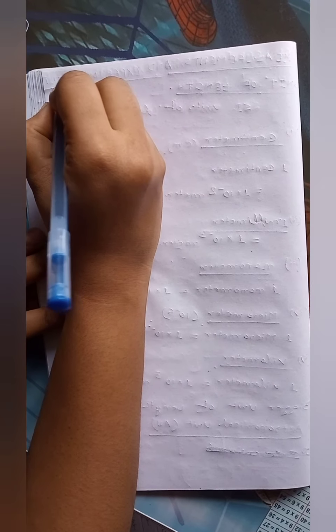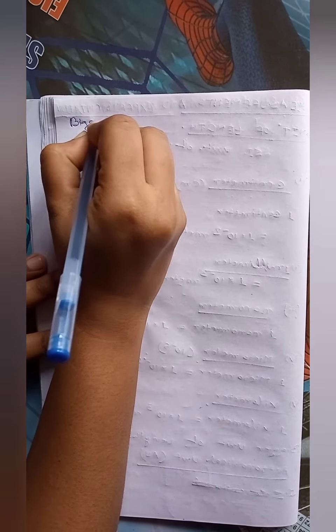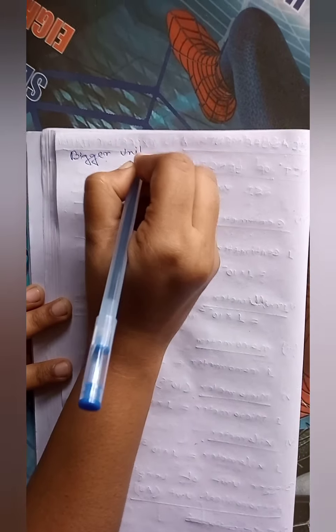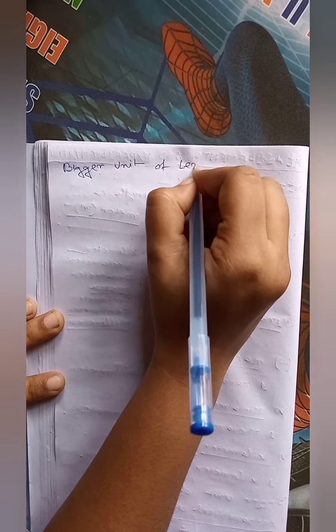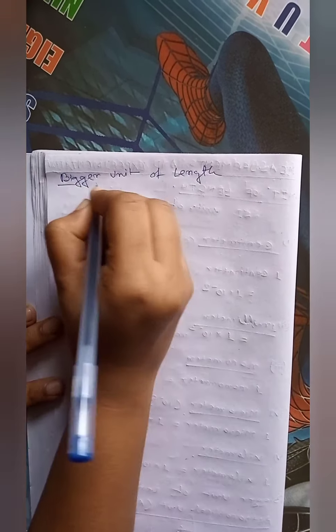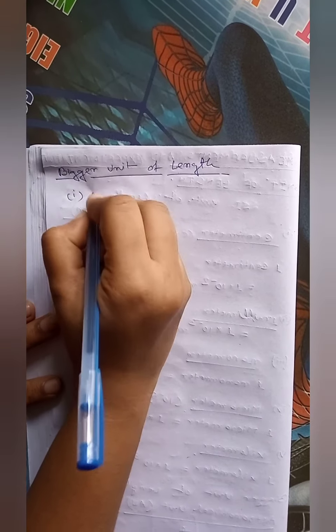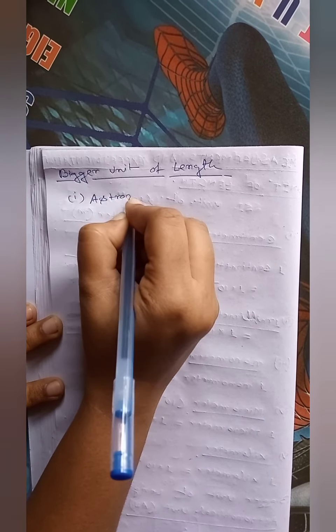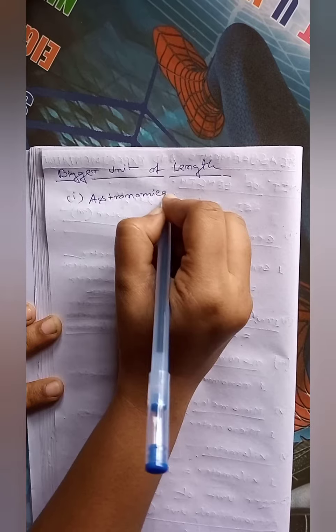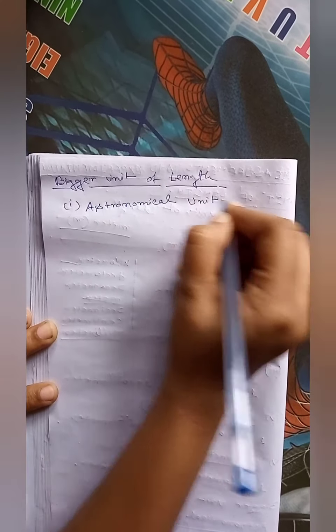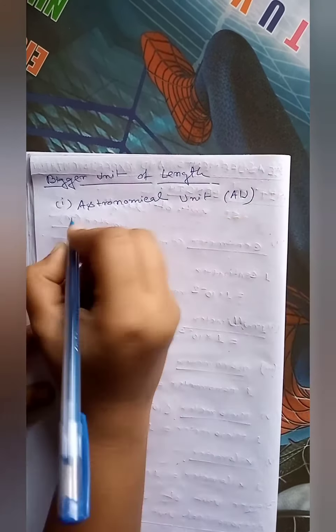For some bigger units of length, we use the astronomical unit, AU.